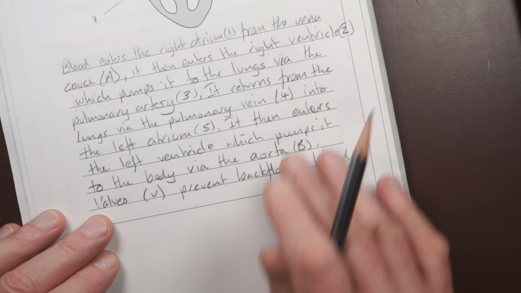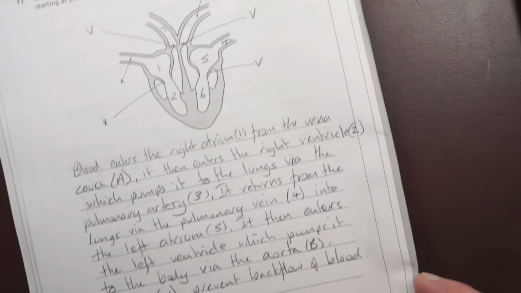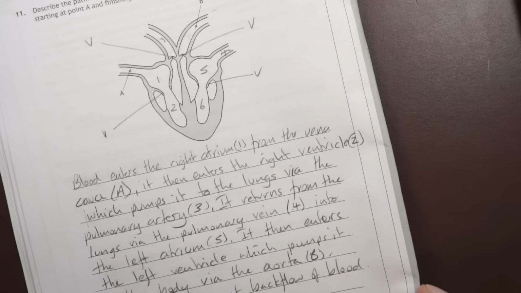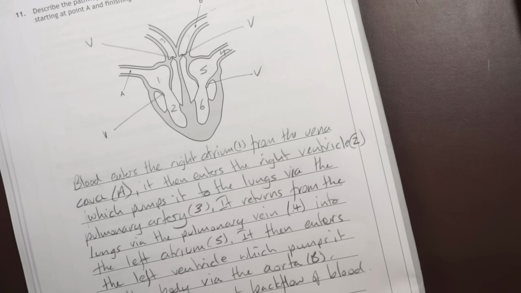Valves. I labelled some valves up there. Valves prevent backflow of blood, because that's part of the flow story, isn't it? That's part of the pathway of blood. Yeah, valves preventing backflow. So maybe you need to put that in to get the extra mark. I think that's it. Should that give me 5? If you knew your heart, you get 5 marks. Okay.